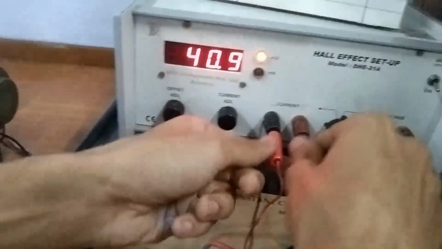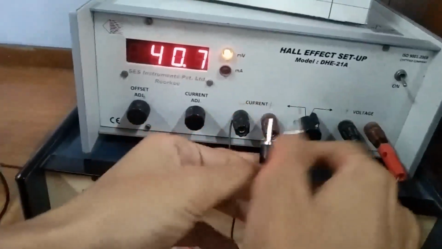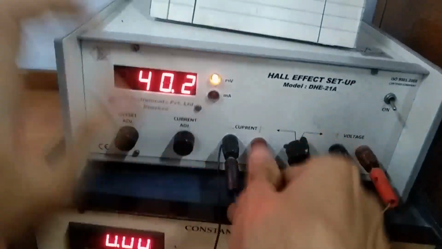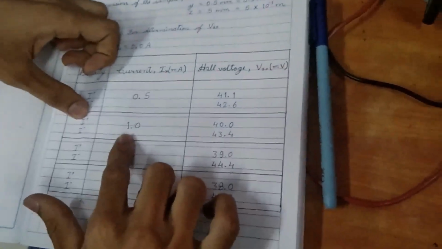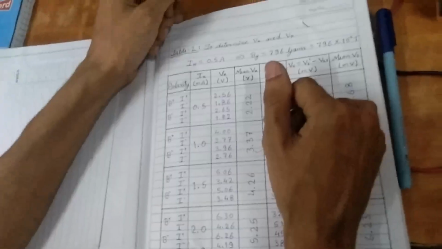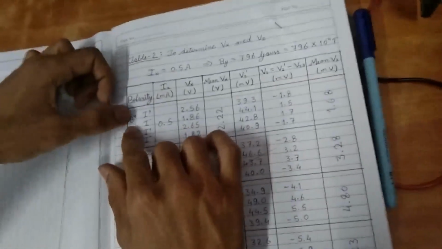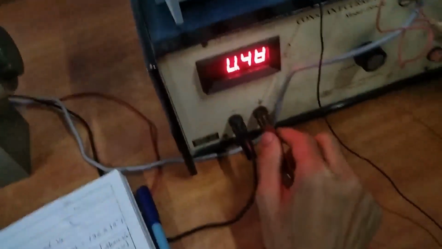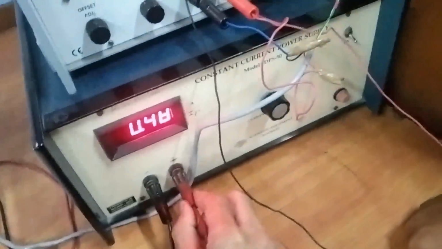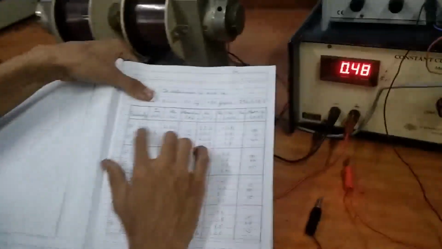Then again change the polarity back to I plus, and again I have to measure. See in the table, I plus for 1.0 here. Sorry for the inconvenience. Again, I was telling you the B positive polarity here, as I have taken. Seen from a far angle, this is positive polarity, B plus here.